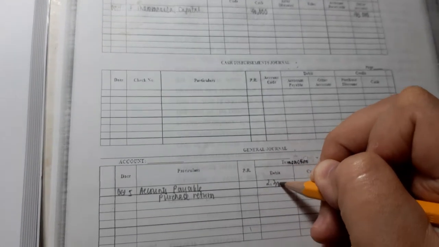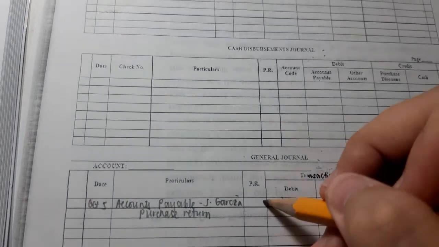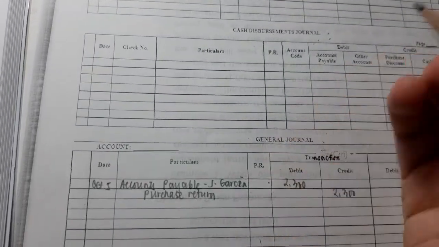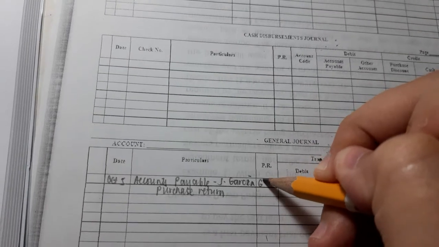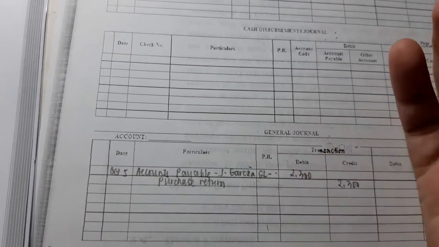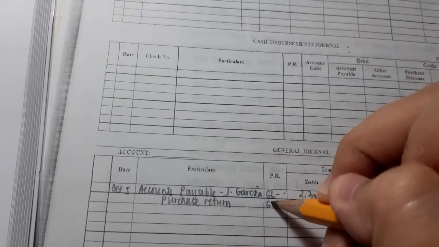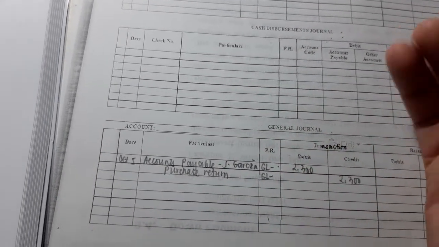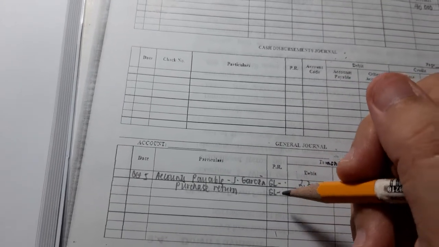So 2,300. We could also be specific that this is for J. Garcia's account, so it would be easier to transfer to our subsidiary ledger. What we put here is the specific subsidiary ledger, or it can be the general ledger account. If it is a general ledger account, we write GL and then the code. The same goes with the purchase returns account, GL and its code. So, GL, general ledger.